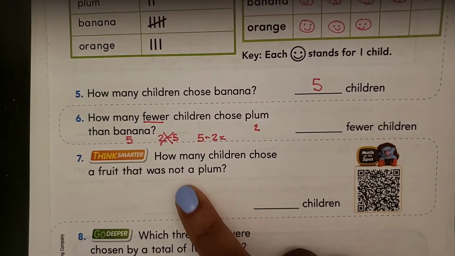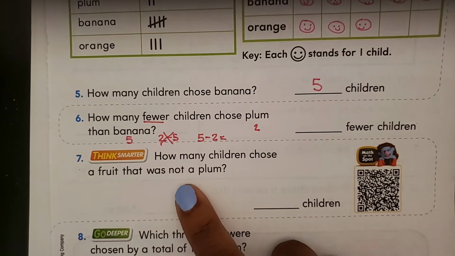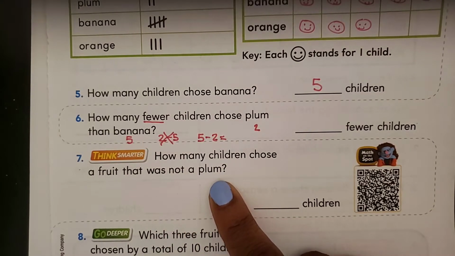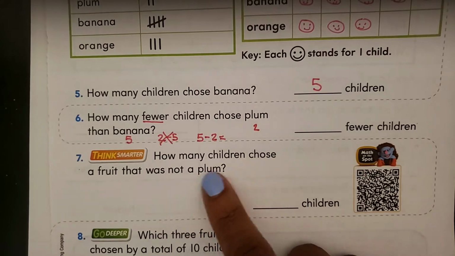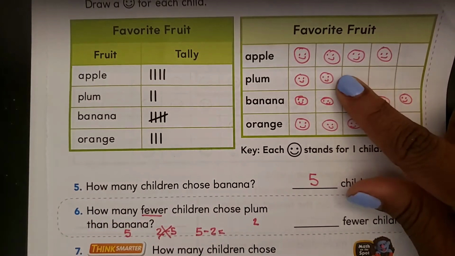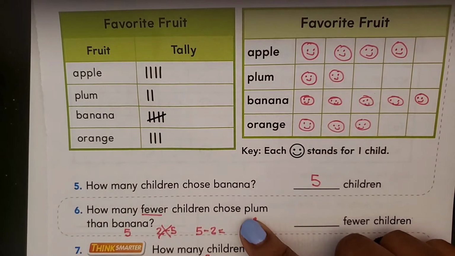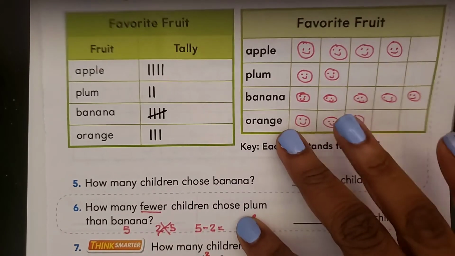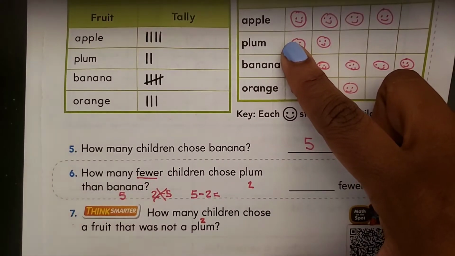Number 7, how many children chose a fruit that was not a plum? Now this involves a little bit more steps. It involves several more steps. How many children chose a fruit that was not a plum? Well, first we look to see how many children did choose a plum. We have 2 children, I'm just putting 2 up here so I don't forget, that chose a plum. Now we have to figure out how many didn't choose a plum. So we use our chart. We have apples. We know 4 children chose apples.